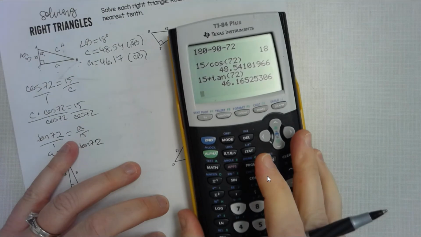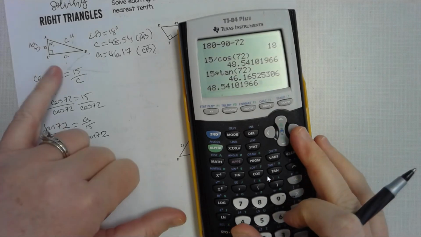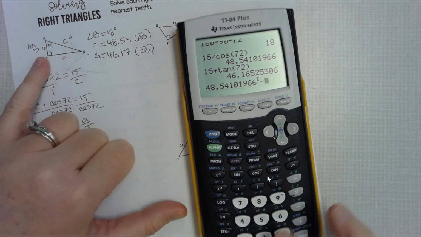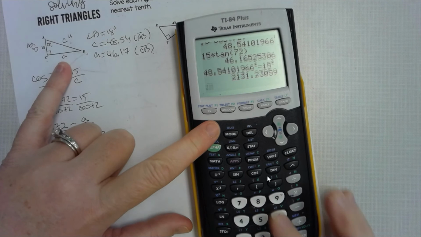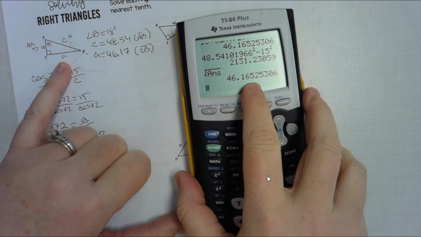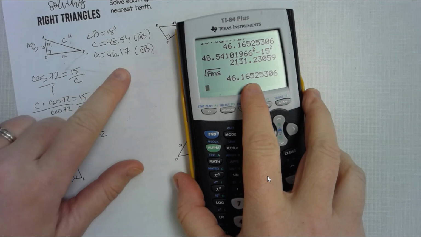What you could have also done, though, is use Pythagorean theorem. So if I used this decimal up here as the one side, so that was my C, I'm going to square that. I'm going to subtract 15 squared because we're trying to find the side length. That's why you subtract. And then I'm going to square root that. And I also get 46.16. So you can use Pythagorean theorem to find your other side, or you can just set up another trig function like I did down here and find your missing side.